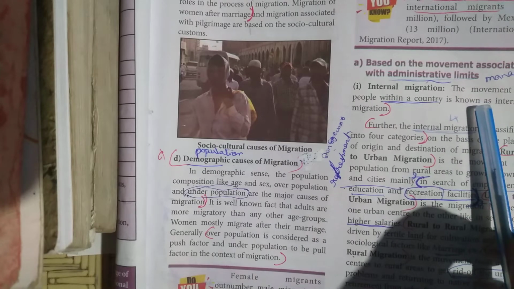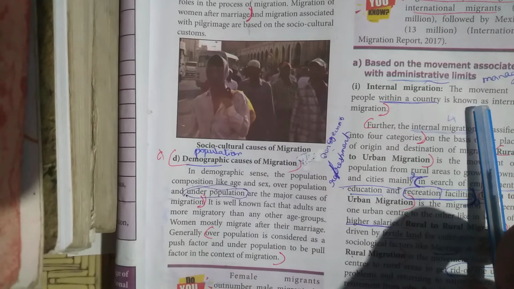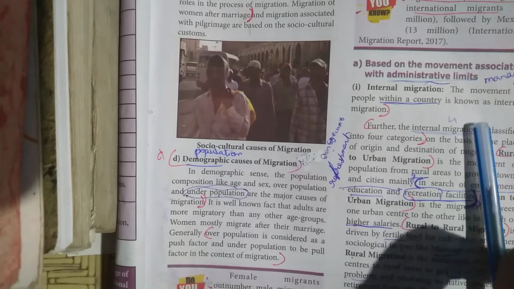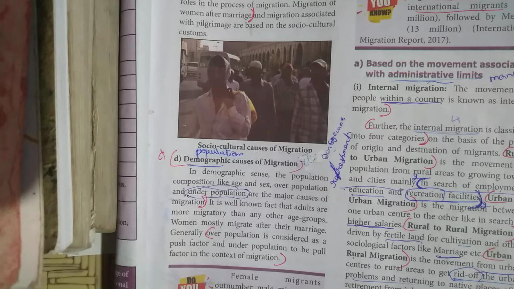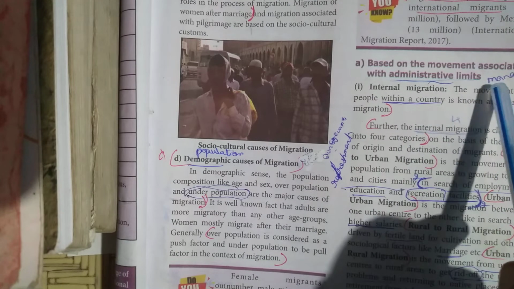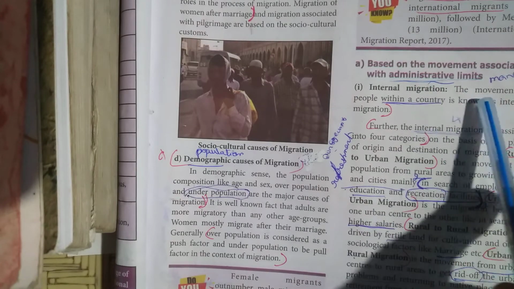Here the movement of migration can be classified into 4 types. First, rural to urban. Second, urban to urban. Third, rural to rural migration. Fourth, urban to rural migration. That I learned in the last class. Then internal migration and international migration also come under the movement associated with the administrative limit.